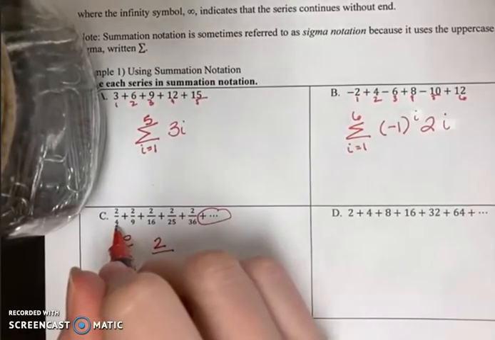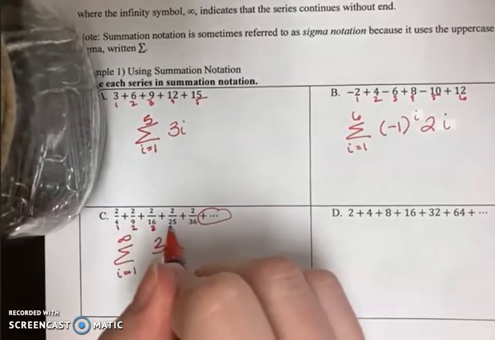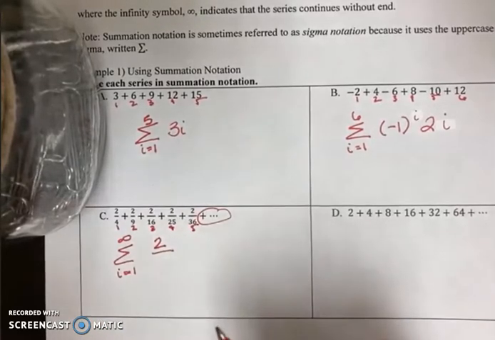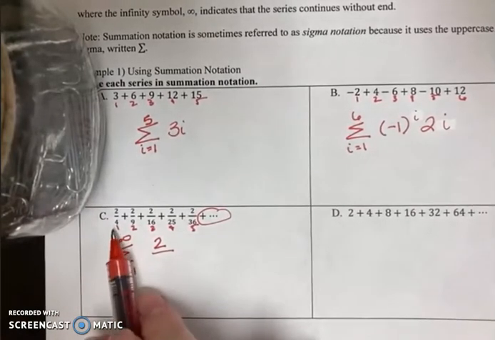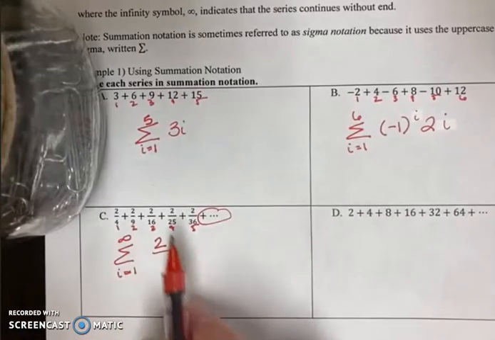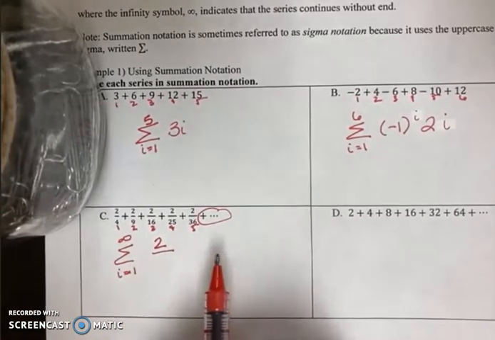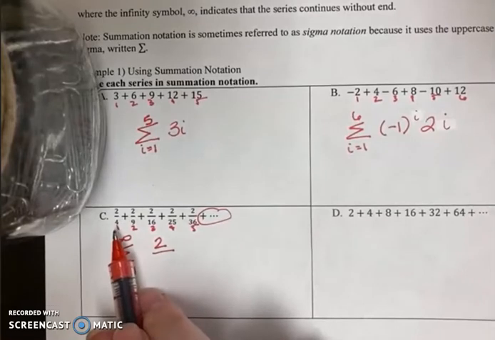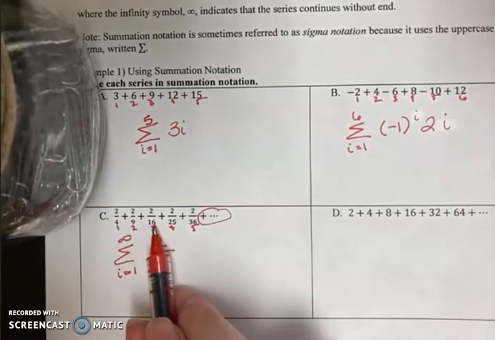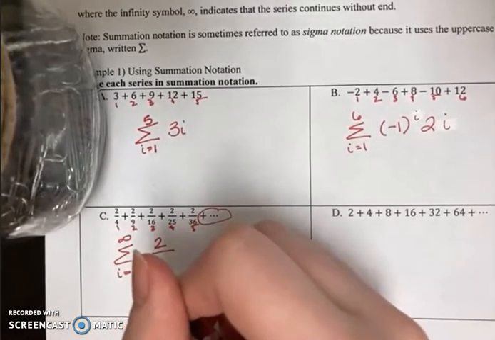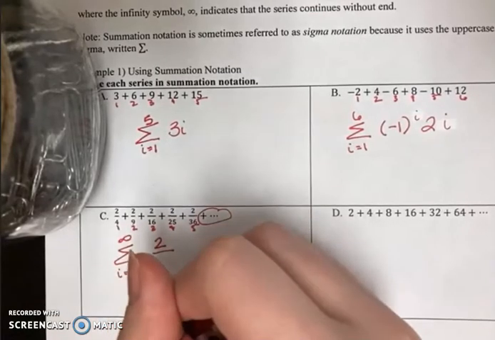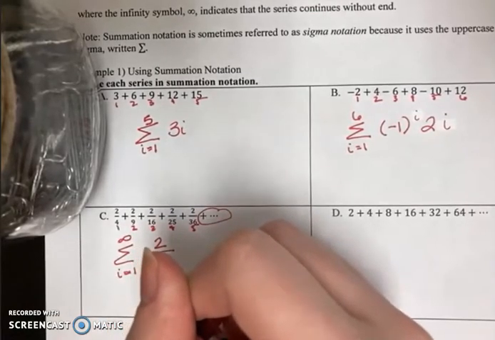And if the domain is 1, 2, 3, 4, 5, I need to see how I could get that denominator. Well, notice how all of these are perfect squares. 4, 9, 16, 25, 36. So they're all perfect squares. It's just not the perfect square of the domain. So this is 2 squared, 3 squared, 4 squared, 5 squared, 6 squared. So it looks like we're going to have to do not i squared, but i plus 1 squared.